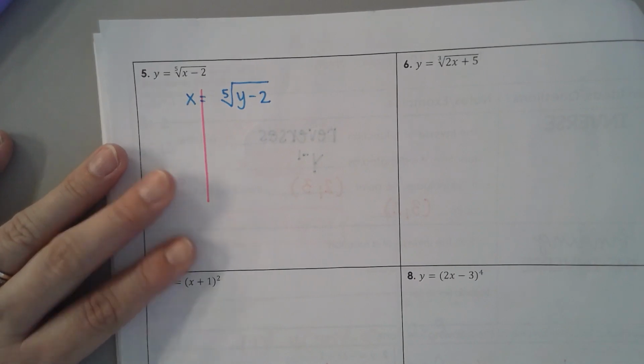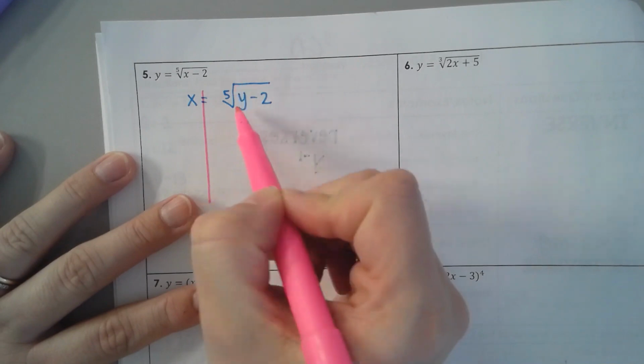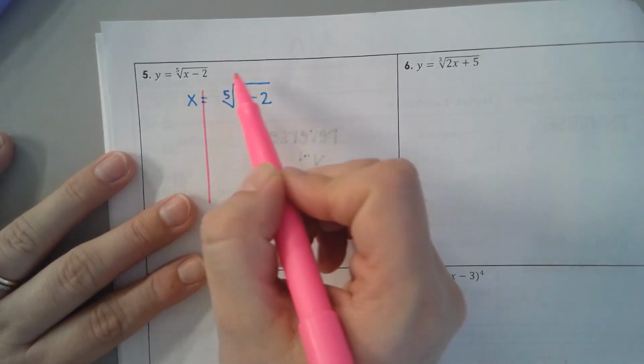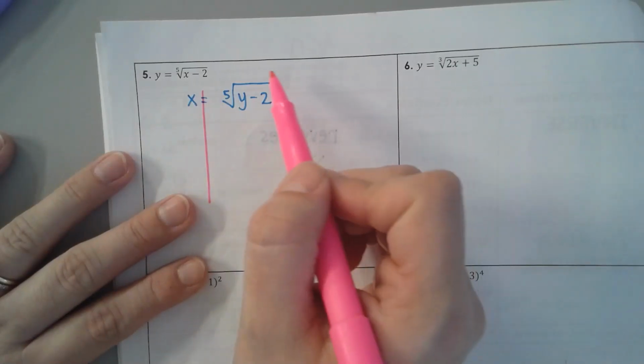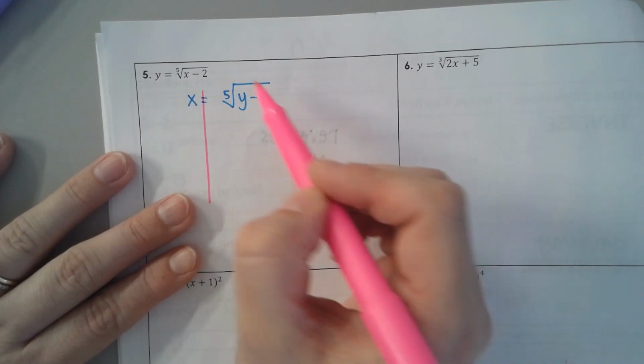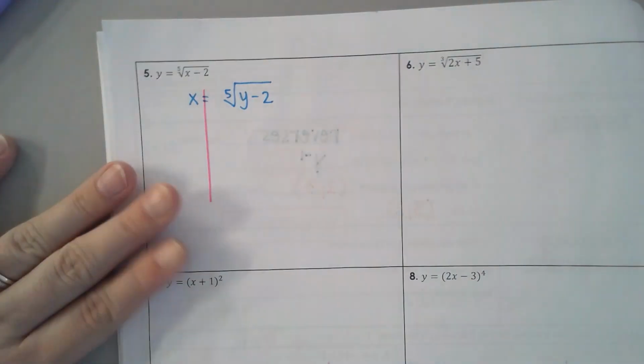So we cannot add 2 yet. Notice how that whole thing is under this radical. It's like it's in the house, under the house. You've got to get rid of the house first. If the -2 was here on the outside, that would be different. But since it's all under the radical symbol, we've got to get rid of that first.